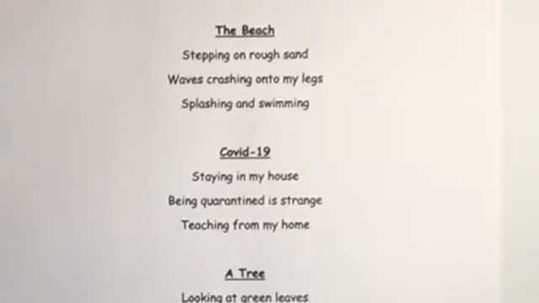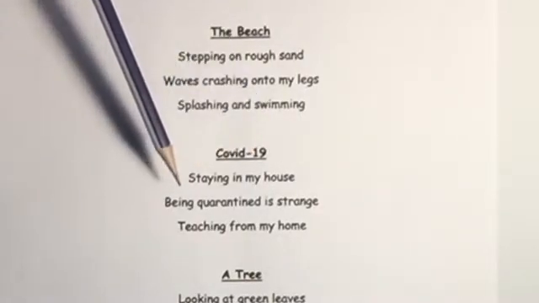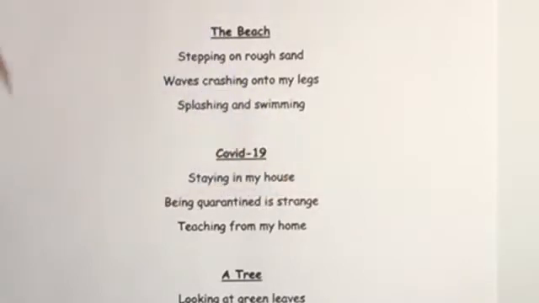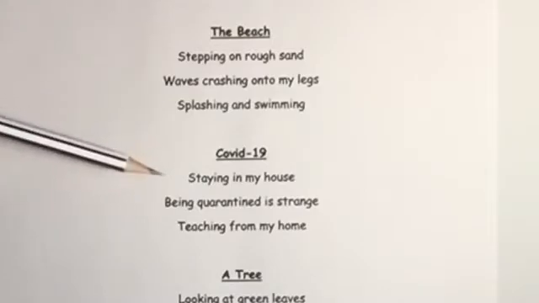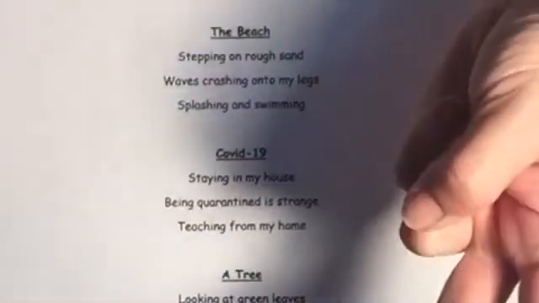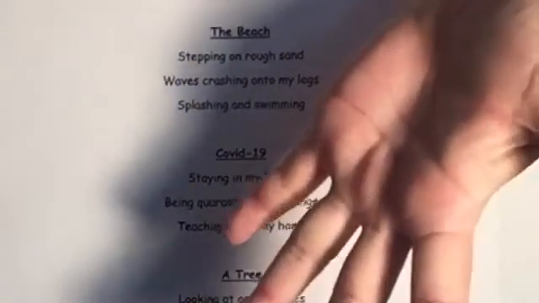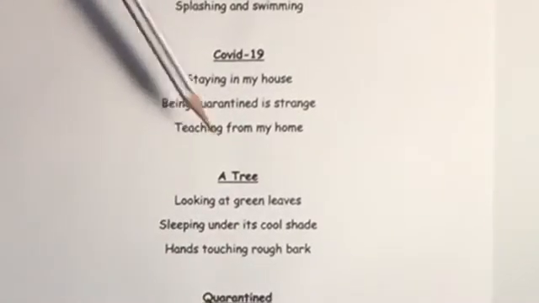The next one I wrote is called COVID-19. Staying in my house, being quarantined is strange, teaching from my home. So again, I have 3 lines here, which I'm supposed to have. But now I have to see, do I have 17 syllables broken down into 5, 7, 5? Staying in my house, being quarantined is strange, teaching from my home. Yep, 5, 7, 5. Great job, Ms. Ferguson.